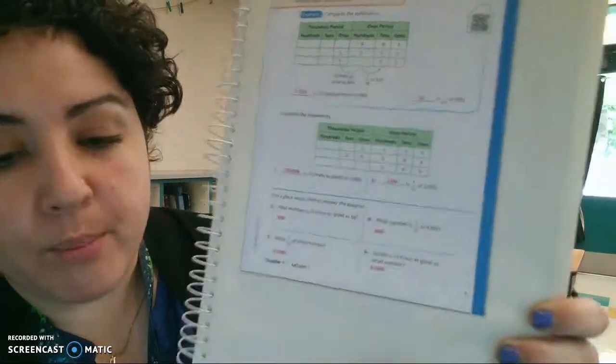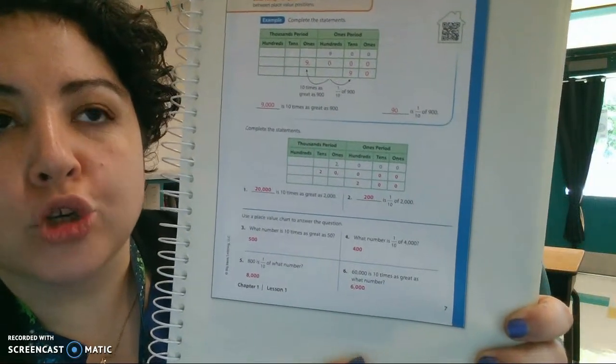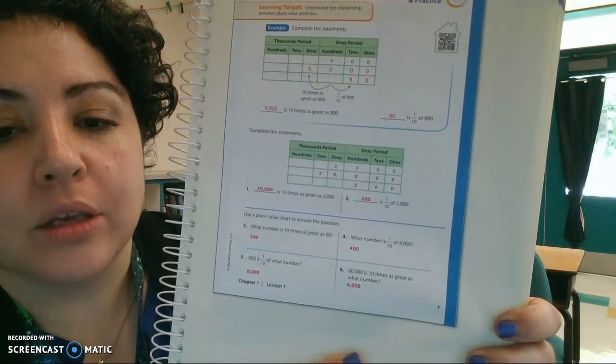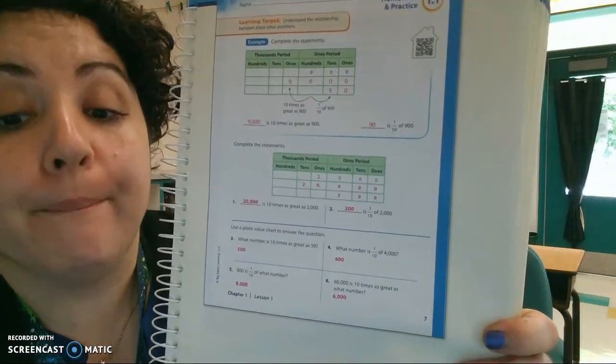I made an example in our math recap video of how these problems, the way that they are written, are tricky because it's not as cut and dry and easy as just asking you what is 10 times as great and what is 1/10. I'm actually writing them in a very tricky way where you have to work backwards. So that was the first side of the homework.